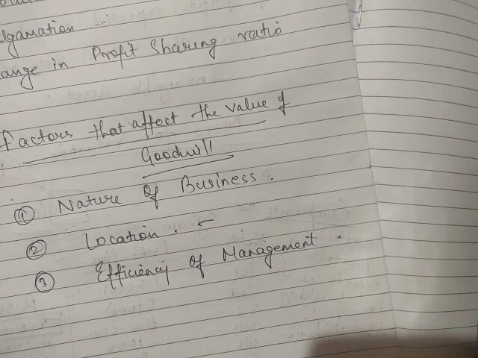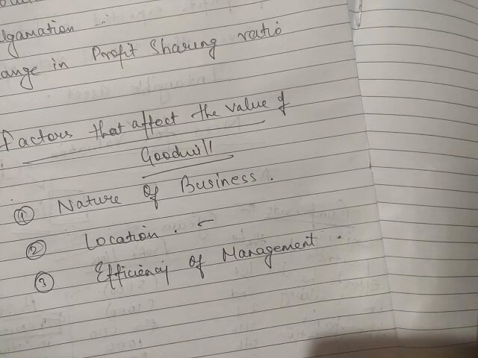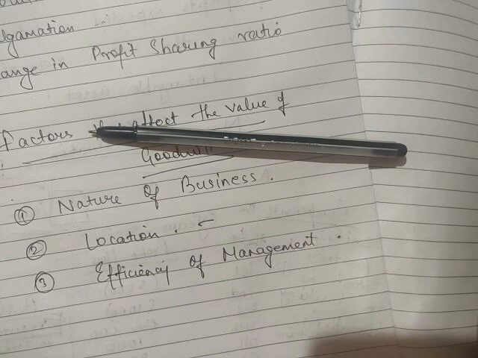If the management is efficient and experienced, they are going to make sound decisions about the conduct of the company. If the decisions are correct and all the opportunities are utilized because of the management, then obviously it will lead to higher productivity and reduction in costs, which will ultimately lead to higher profits, and the value of goodwill will also be high.